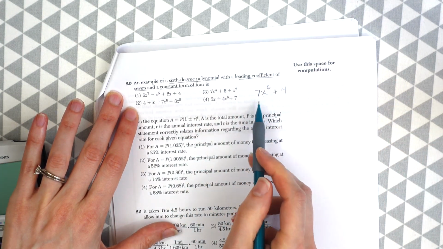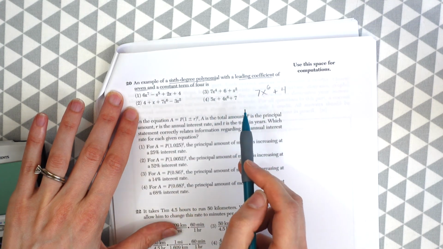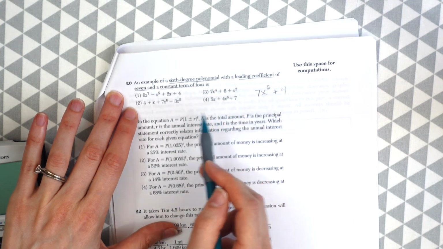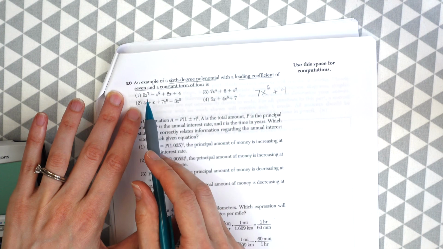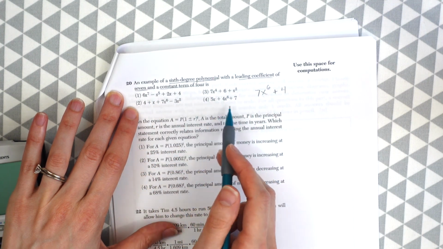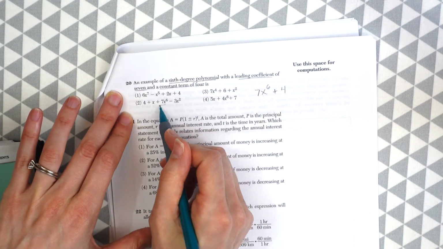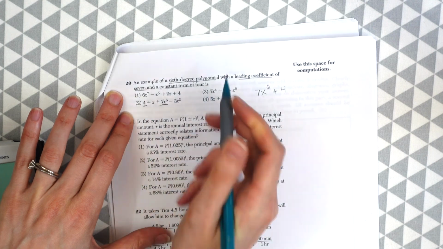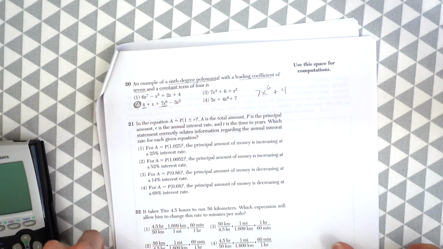So we're going to be looking for something that has 7x to the 6th power plus 4. And if you look around, you can notice that only choice 2 has that. We have 7x to the 6 over here and a 4 here. So choice 2 is our answer.